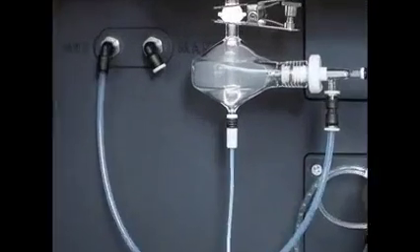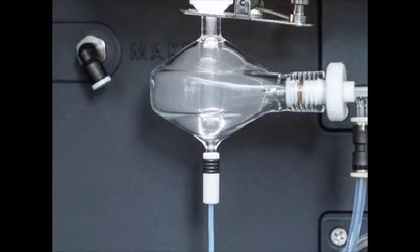That aerosol is pushed into a spray chamber. The purpose of the spray chamber is to filter out the largest droplets, so we get a moderately uniform droplet size, all heading towards the next part of the sample introduction system, which is the torch, which houses the plasma.